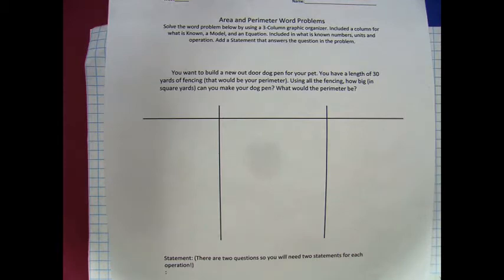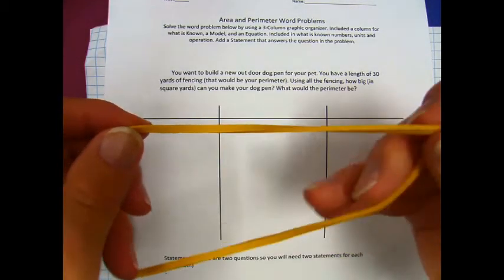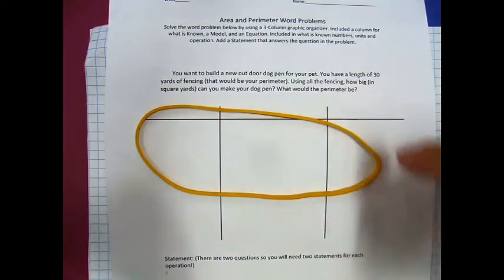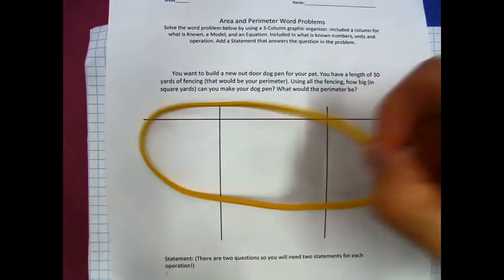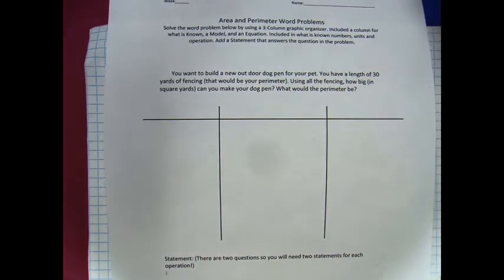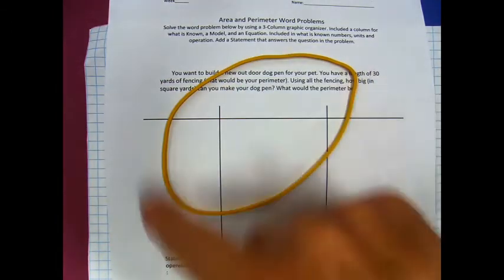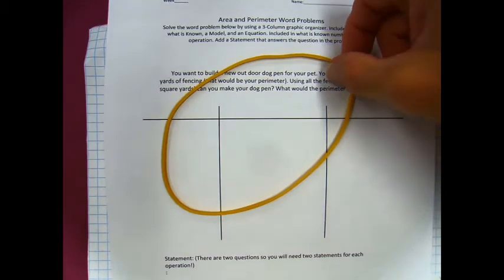So let's say this rubber band is your fencing, and it is 30 yards all the way around. Using all the fencing, so we're going to use all of it. How big in square yards can you make your dog pen? What would the perimeter be? Well, we already know what the perimeter is going to be because here's our perimeter. It's 30 yards all the way around. But we don't know what our area is going to be. So this question is actually already answered because we have a length of 30 yards of fencing.